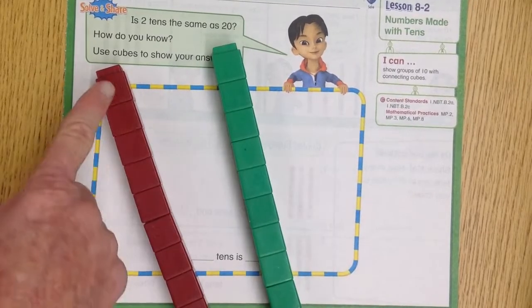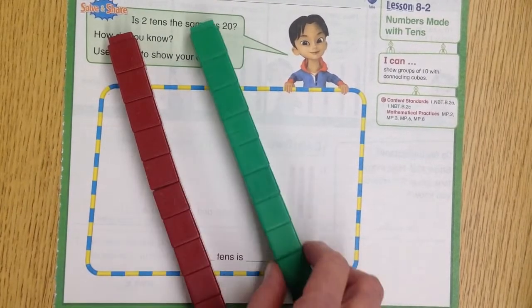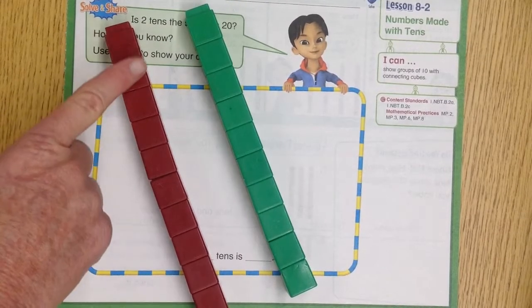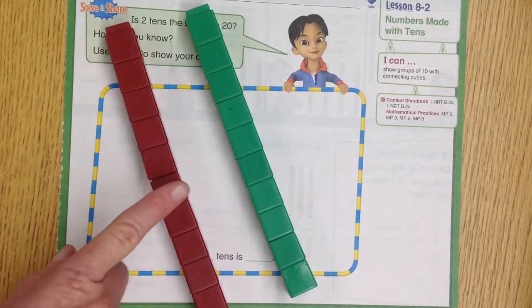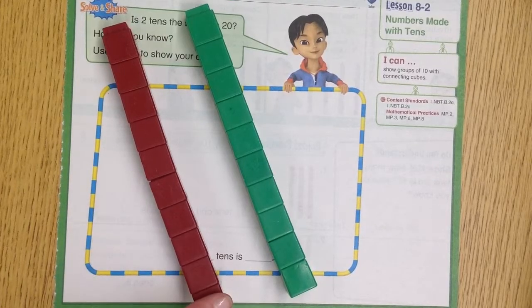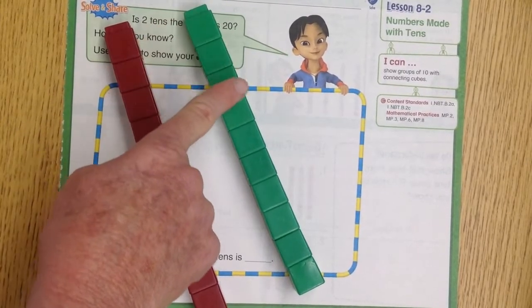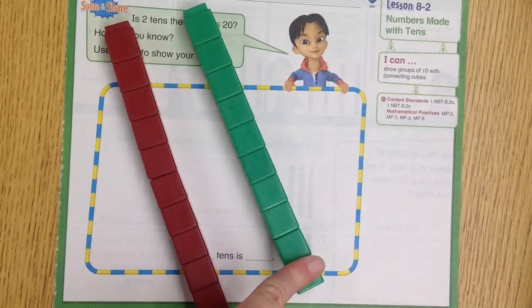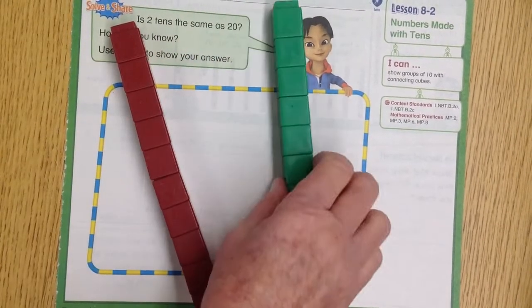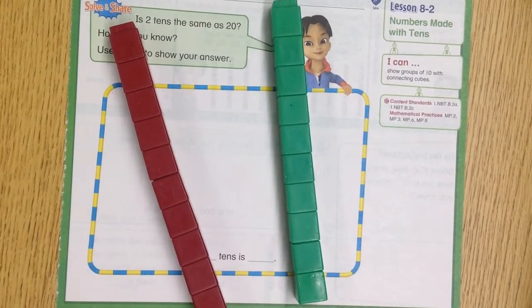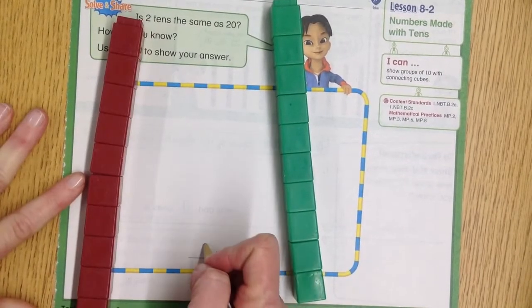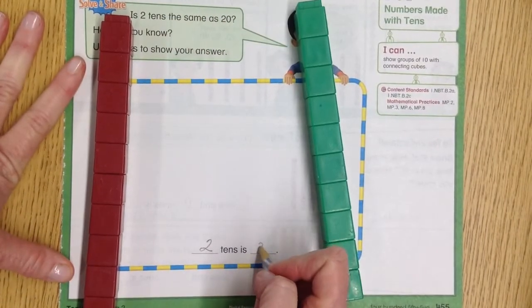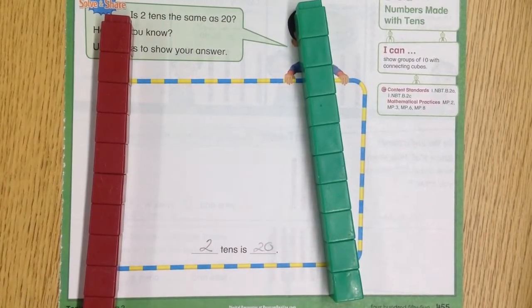So I'm going to go ahead and count how many individual cubes I had to put together. So please count with me. 1, 2, 3, 4, 5, 6, 7, 8, 9, 10, 11, 12, 13, 14, 15, 16, 17, 18, 19, 20. So is 2 tens the same as 20? Yes, it is. So 2 tens, this group of 10 and this group of 10, equals 20.